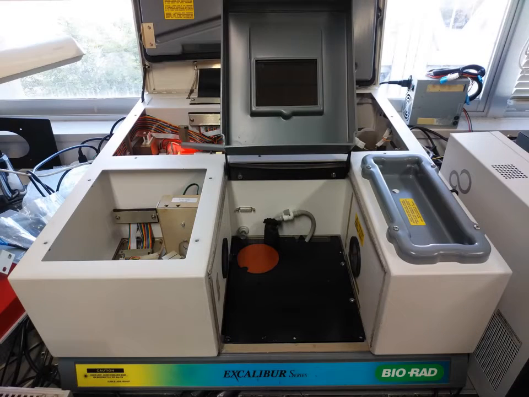There is a light source and an interferometer in this part. Light from the interferometer enters from the right, passes through the sample, and is detected by the detector located on the left. Take a closer look inside.